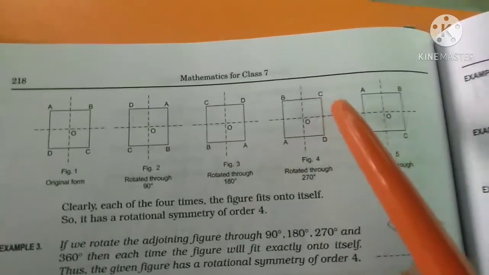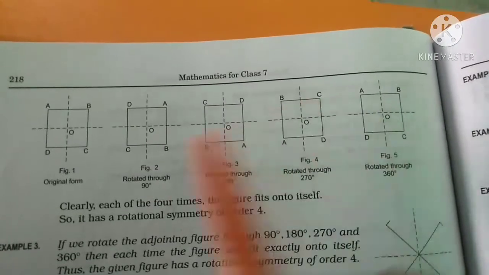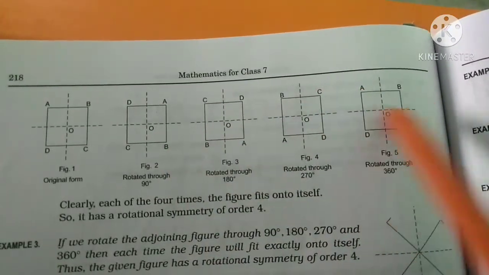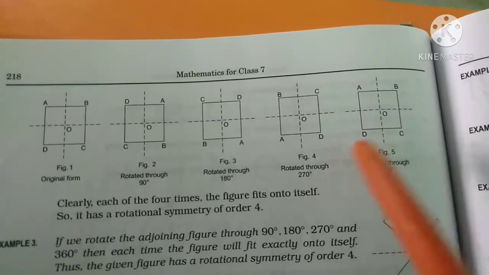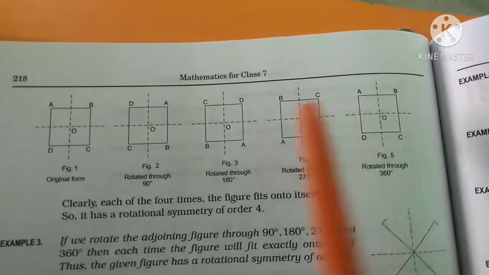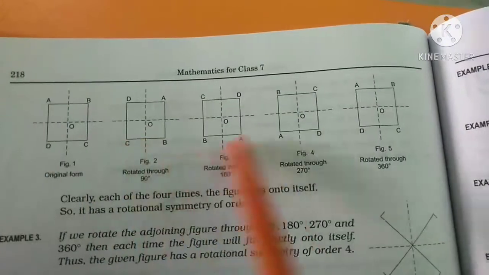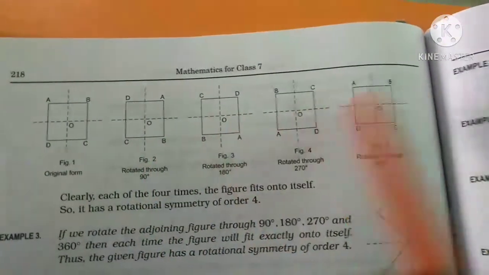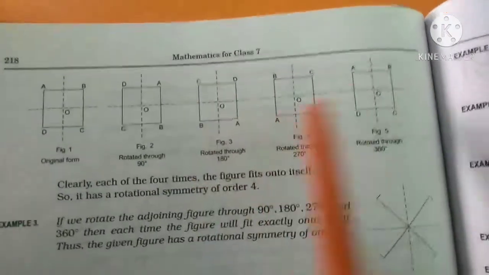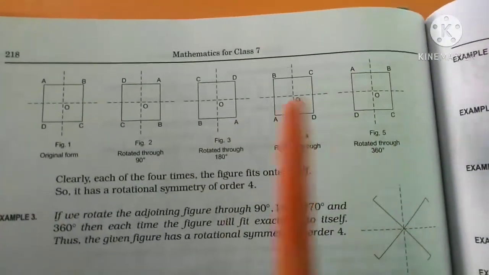Like A will come to the original place, the place where it started in the beginning. B will move to come to its original place. C will come to its original place, and D will come to its original place. So we can say that in this example, the order of rotational symmetry is equal to 4, means after 4 rotations, it is coming to its original place, right?